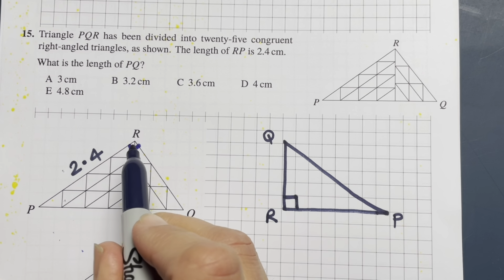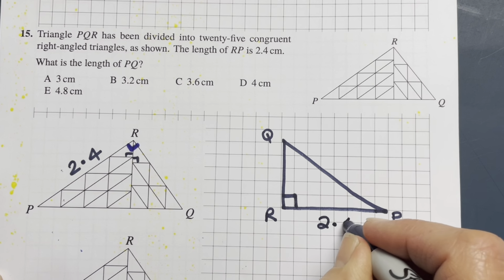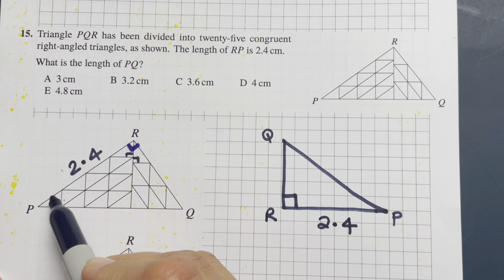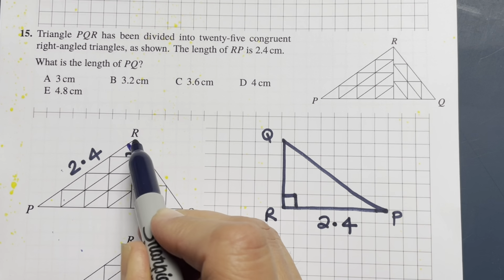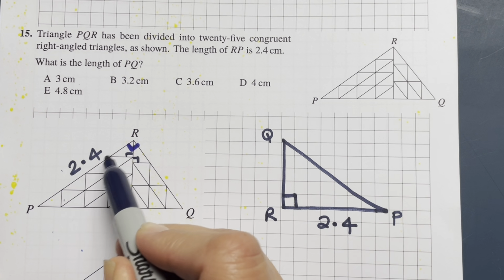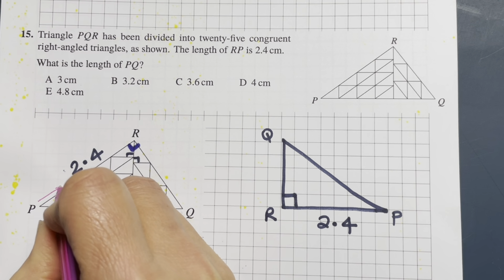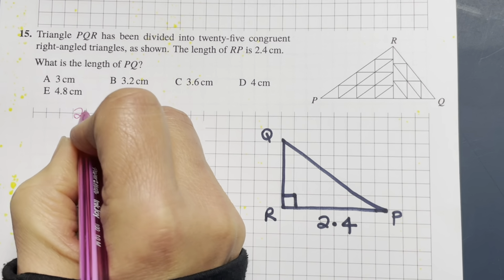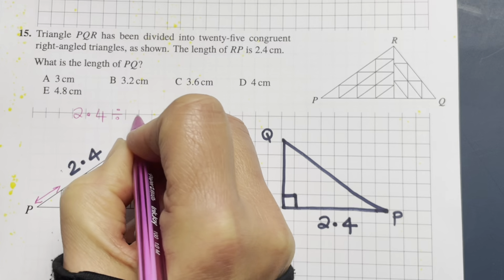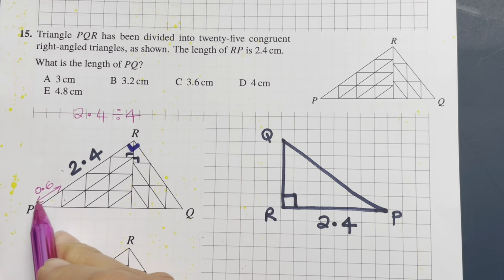I know that RP is 2.4, I'm told it's 2.4. I know that that 2.4 is 4 small congruent triangles. So that means each individual hypotenuse of these small congruent triangles is 2.4 divided by 4. So that tells me that that distance there is 0.6.